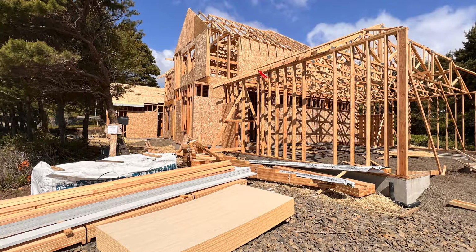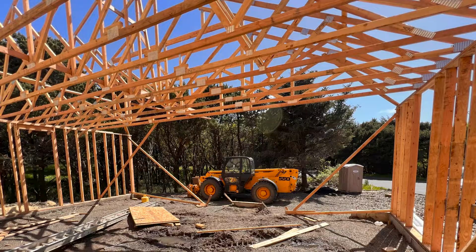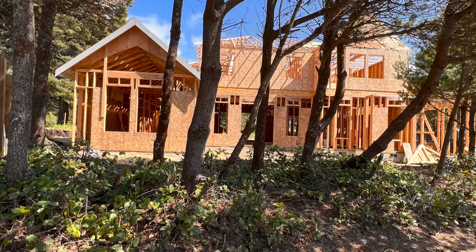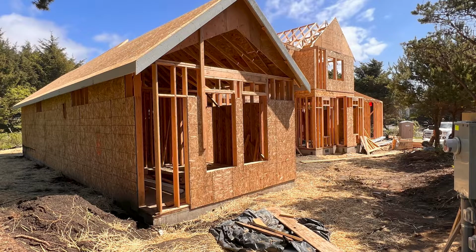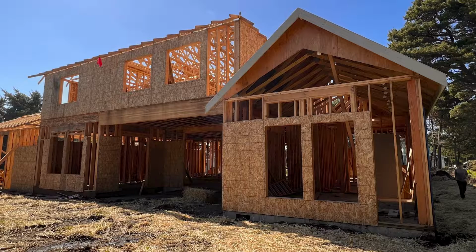Once we got the foundation in, then one of the most iconic parts of the whole building process starts, which is framing. Everybody loves to watch framing. It's fast, it's big, and you can really get a feel for what the house is going to look like. The spatial awareness. It's a pretty fun part of the whole process. And then once we've got it framed and we have the sheeting on, now we're inside.